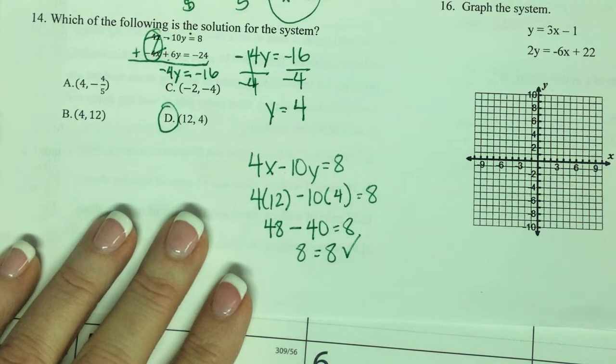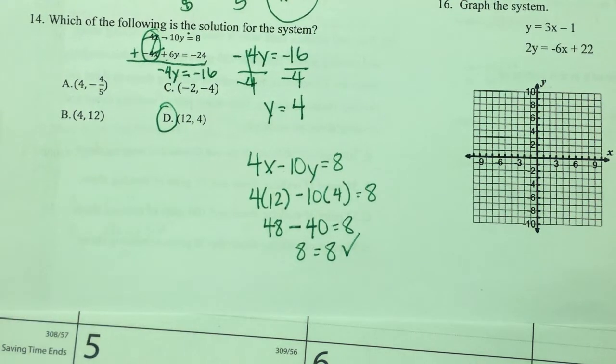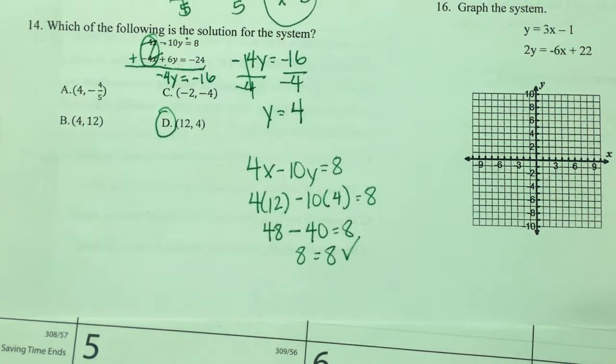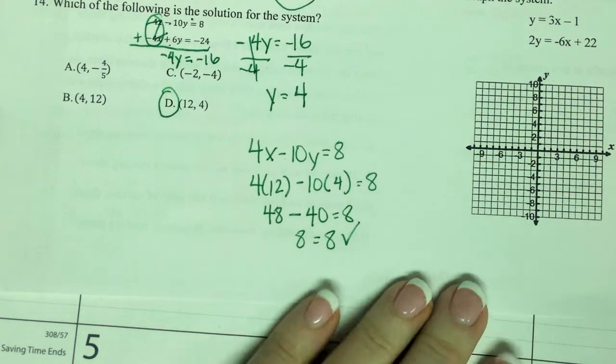So make sure you guys are looking for those little shortcuts that y'all can take, or eliminating doing any work that's not necessary.